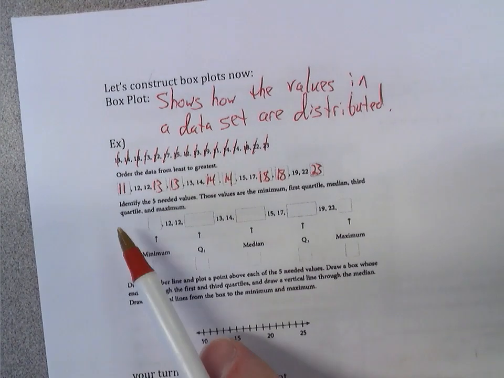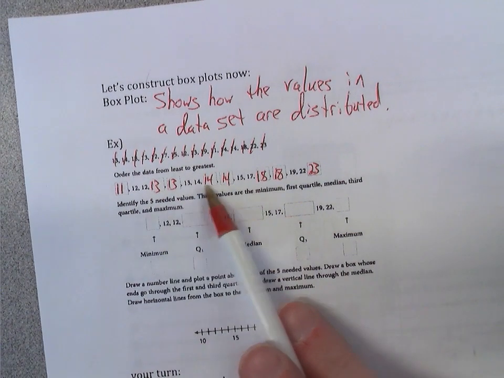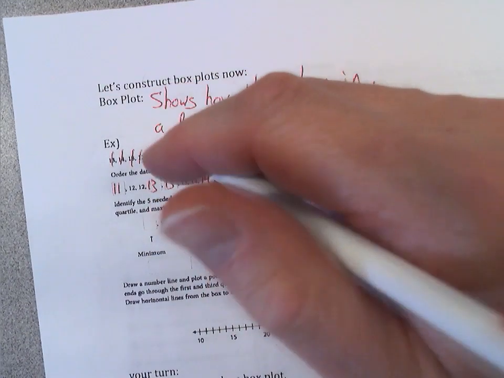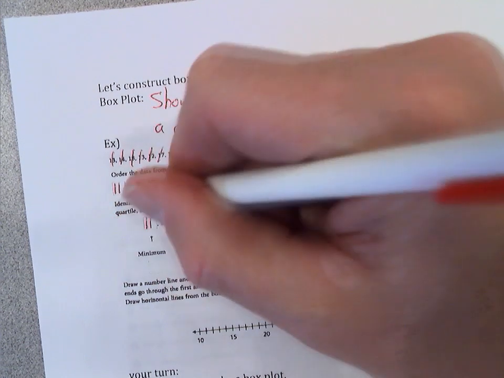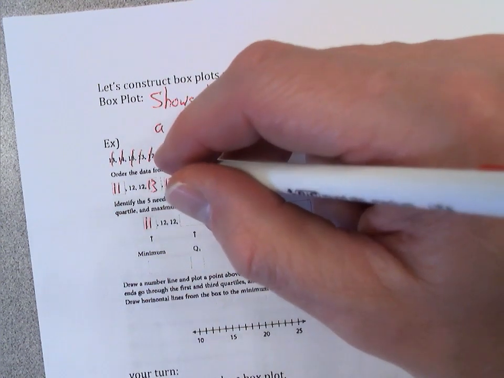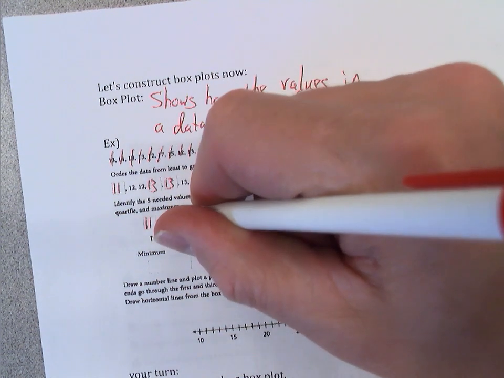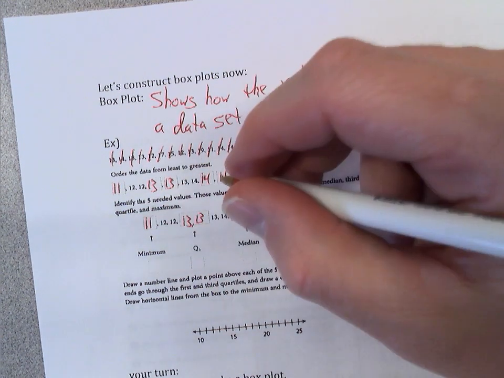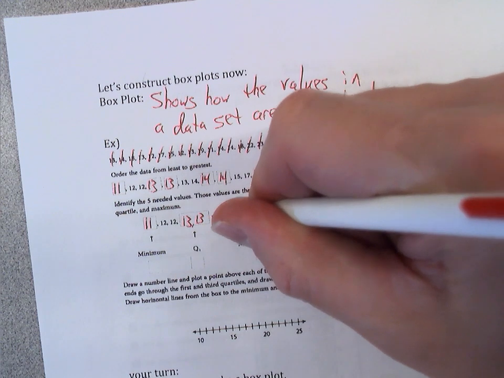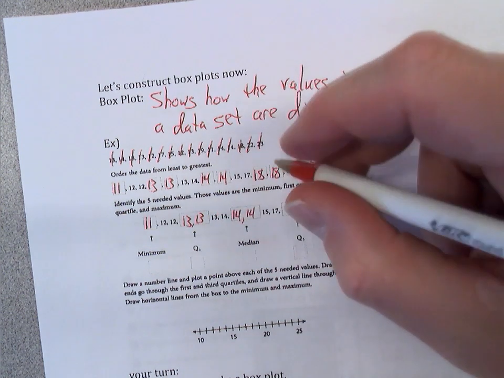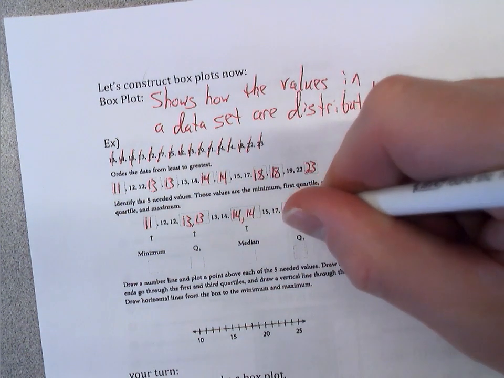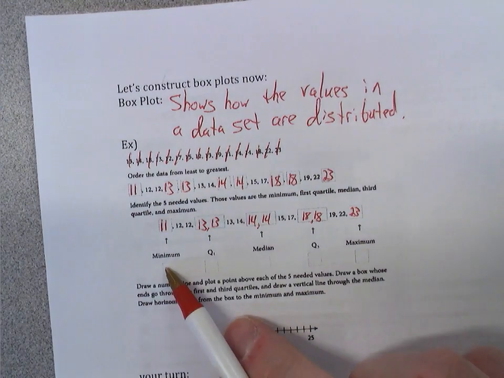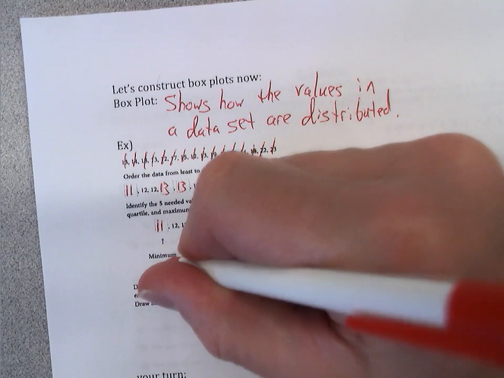In the last video, we took the data from above, we put it in order, and now we can reorder that. We want to see the minimum's 11, and then we have these values 13, 13 in here, 14, 14 in there, 18, 18 in there, and then our top number is 23. So we can see our minimum value is 11.